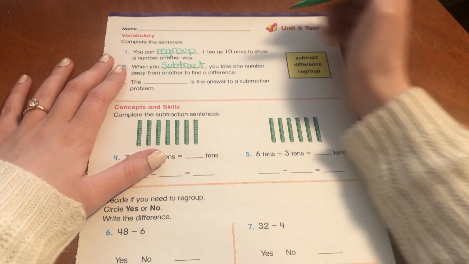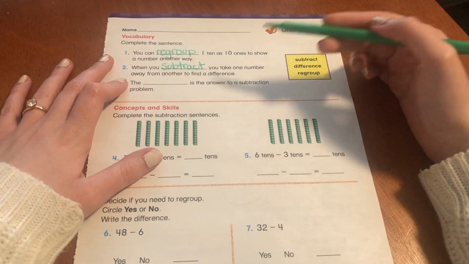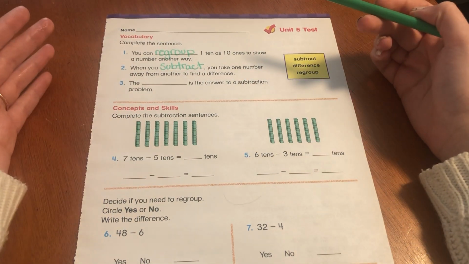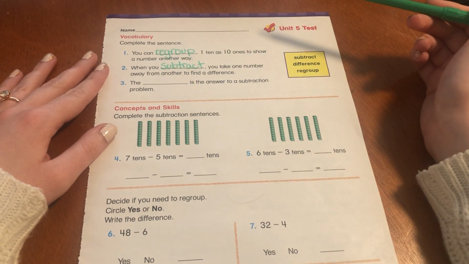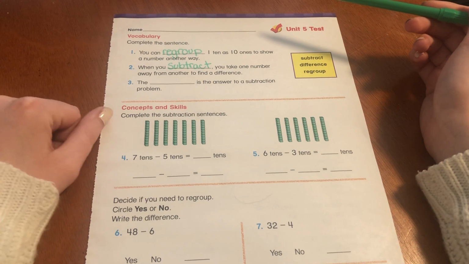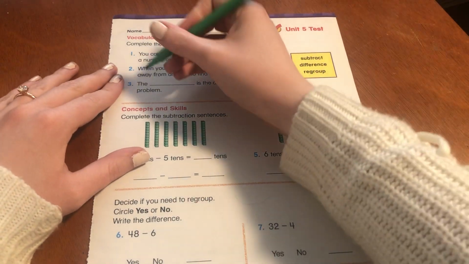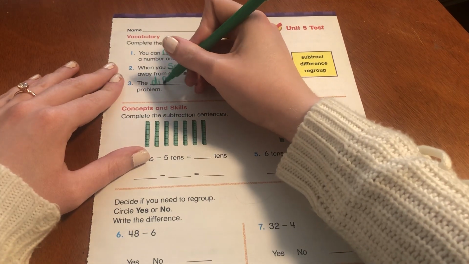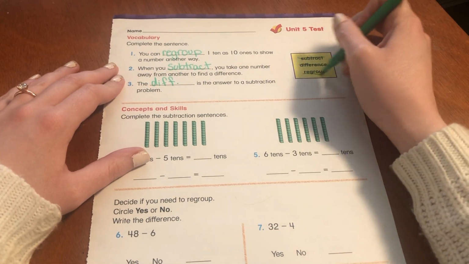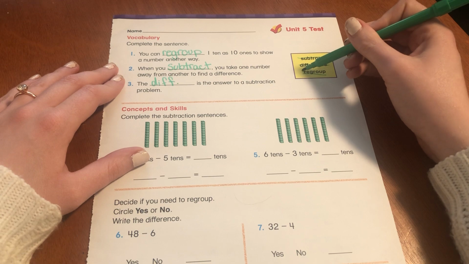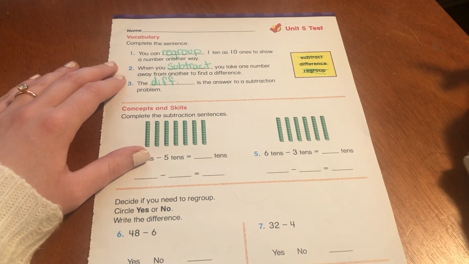Difference is my last word left, so it's definitely the answer for this, but I still want to make sure that the sentence makes sense. The difference is the answer to a subtraction problem. Cool beans? Yeah, that works for me. I'm just going to write diff and then put a period. I'm going to abbreviate it so we're all good there. All those words are taken care of.